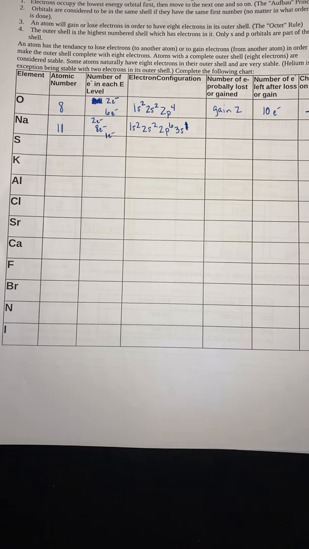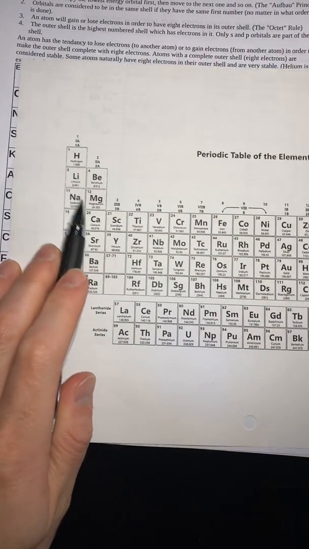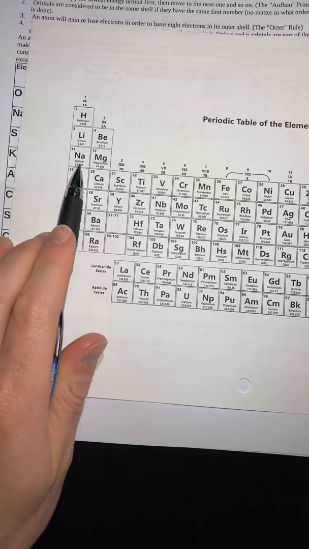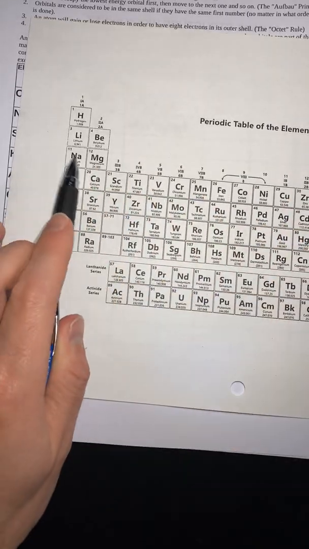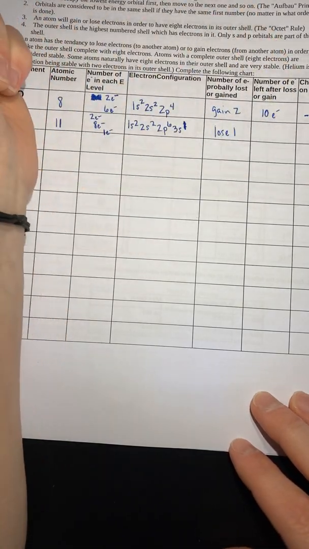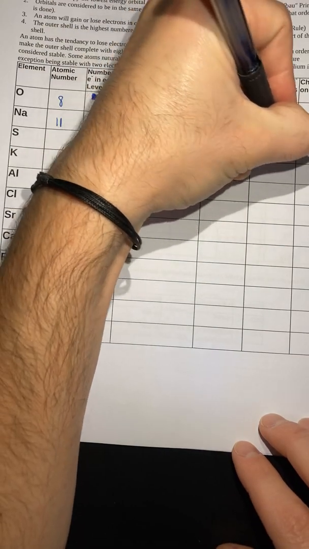Now look at where sodium's at. Sodium's right here, group 1. You think sodium's going to gain 7? No. It's going to lose 1. So when it loses 1, the number of electrons is going to be 10.